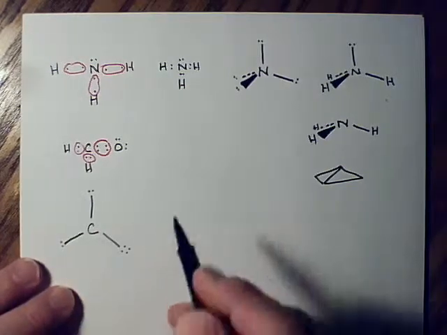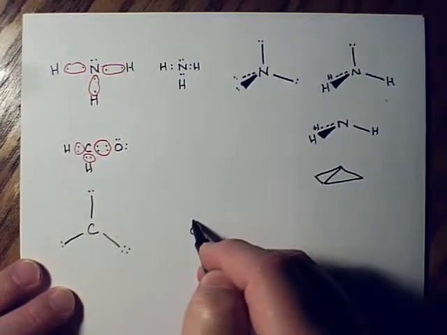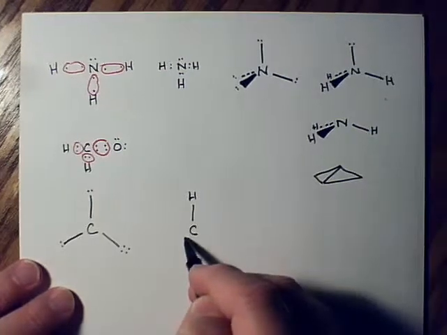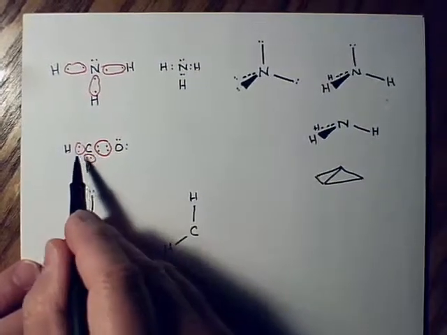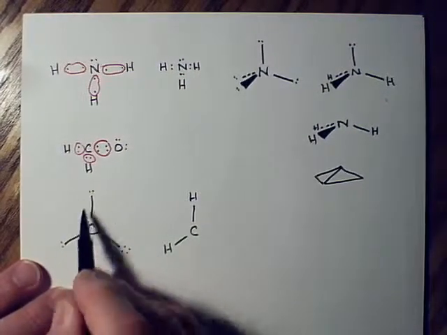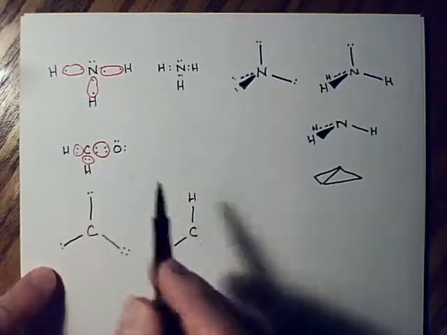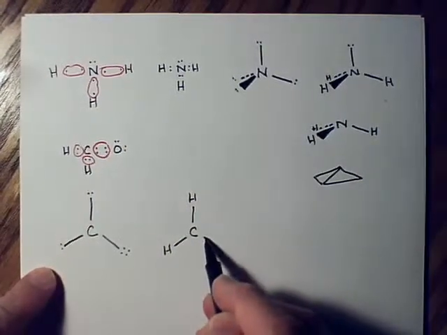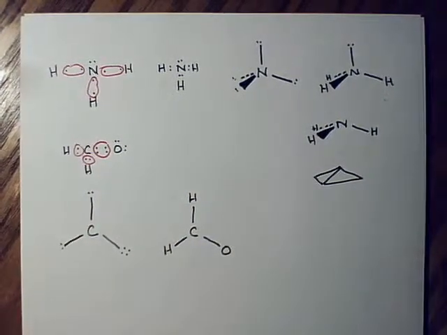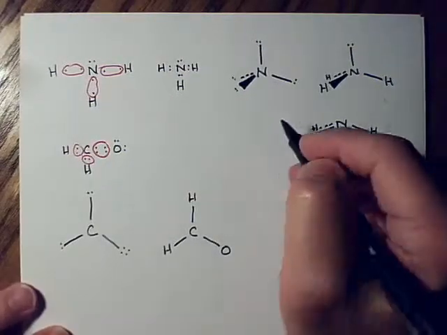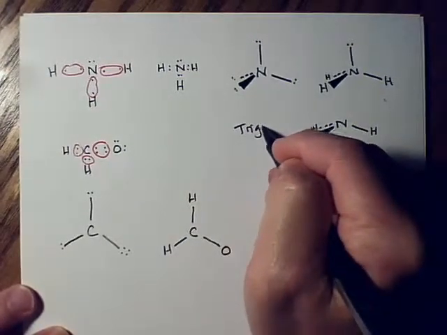And if I do the next step in the process, I'm going to put hydrogens here and here on the pairs of electrons. The pairs of electrons are here and here. And put the oxygen over here on the arm where I have 4 electrons. And that's trigonal planar. So this is trigonal pyramidal.